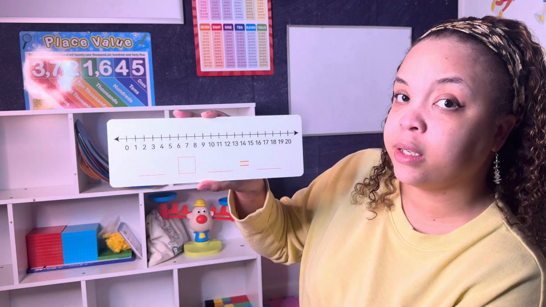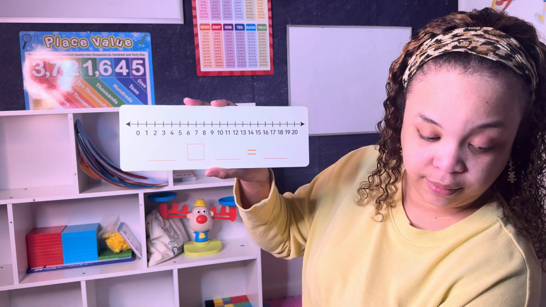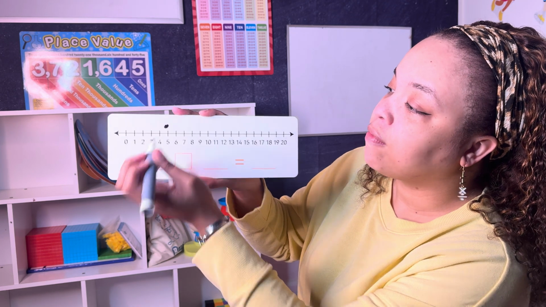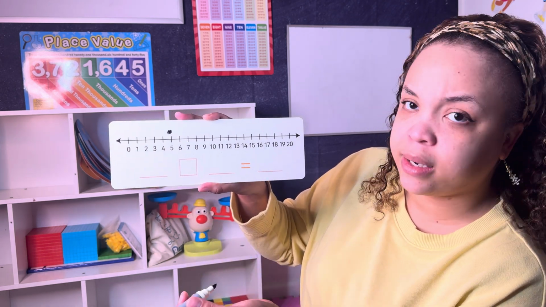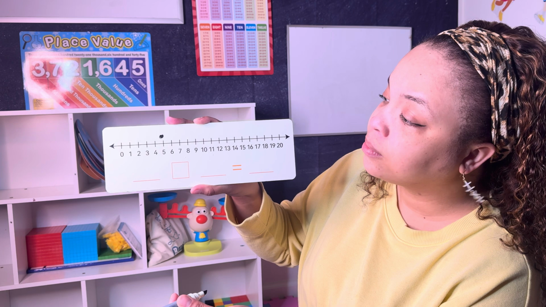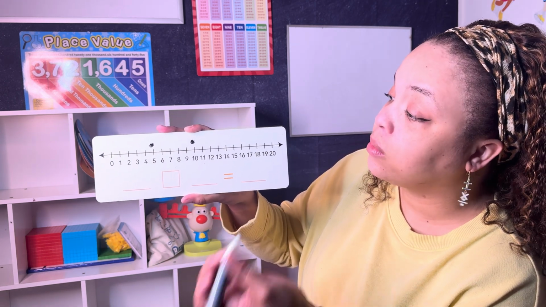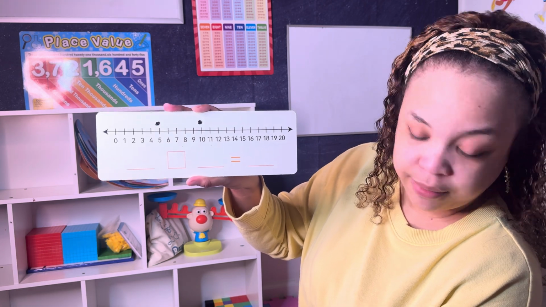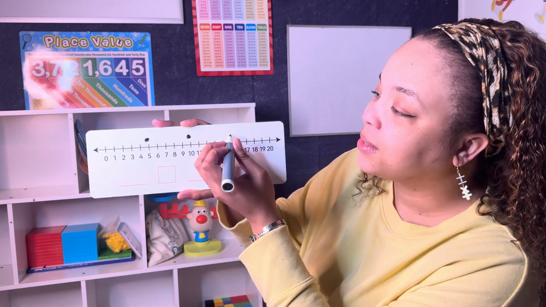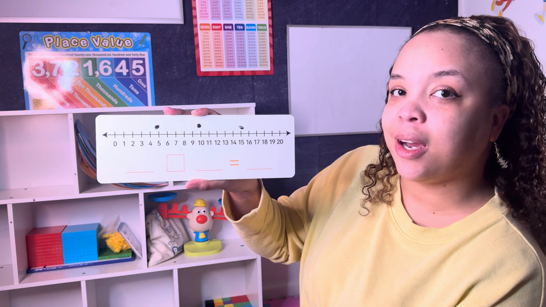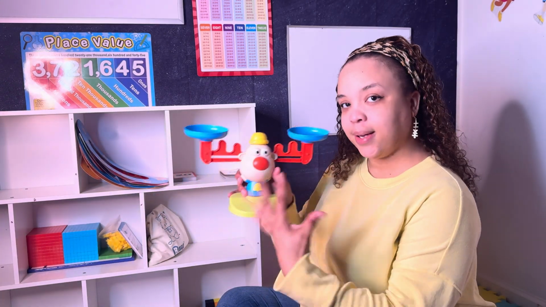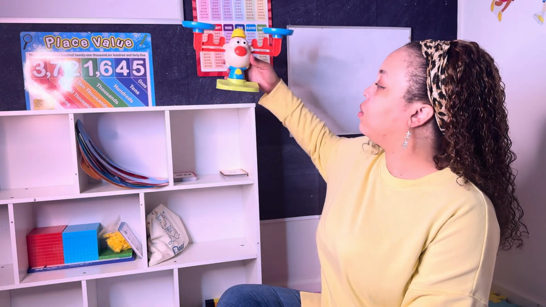Which number is the smallest? 5. What number comes next? 10. And lastly, what's the largest number? 15. Good job.